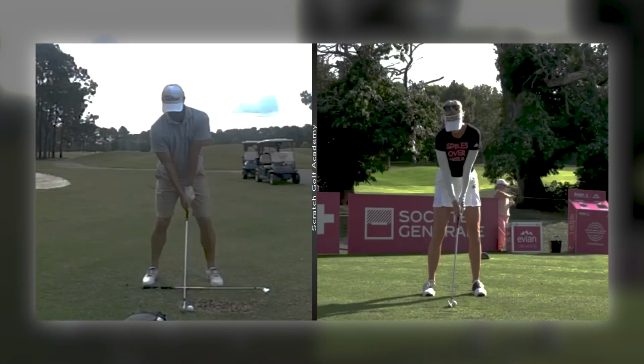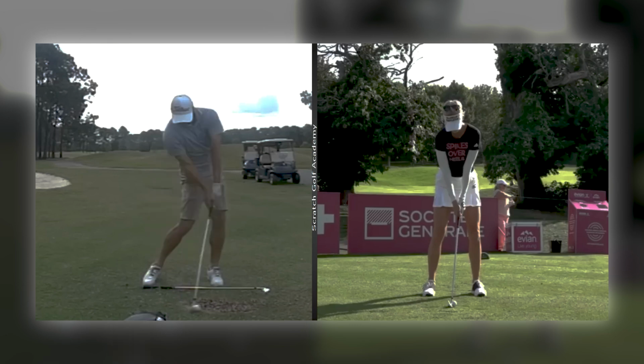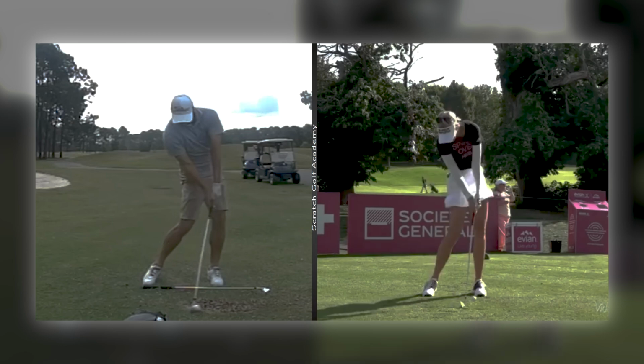So Adam Scott on the left, Jessica Korda on the right. Let's have a look here at Adam at address. Now watch him closely. There's impact. You can see the shaft leaning significantly more forward as he hits it and at an angle to his trail arm there. Now let's have a look at Jessica. And there's impact. In fact, just post-impact, the same sort of look. So that's what we're looking for.